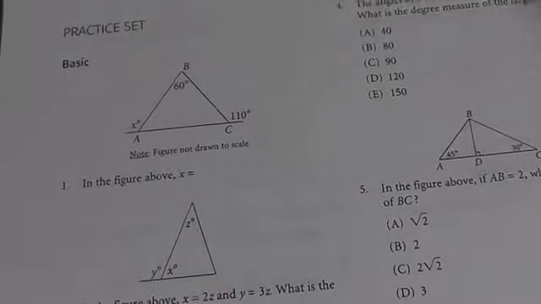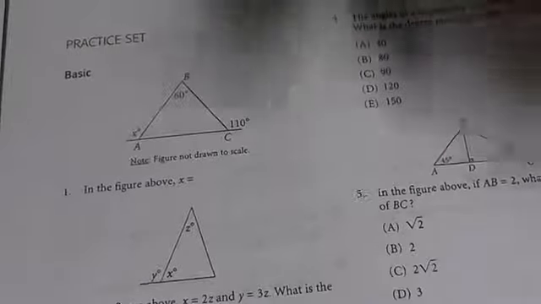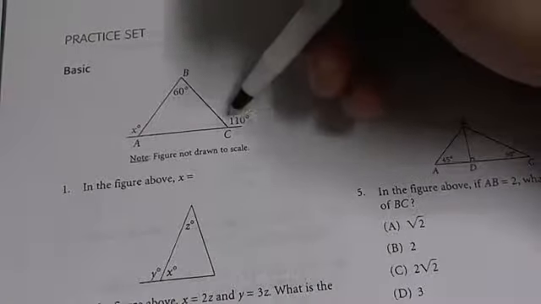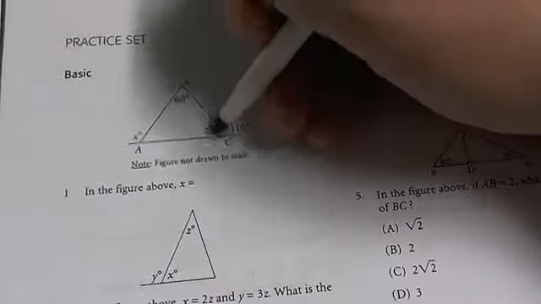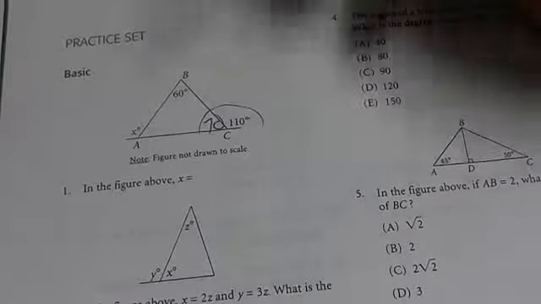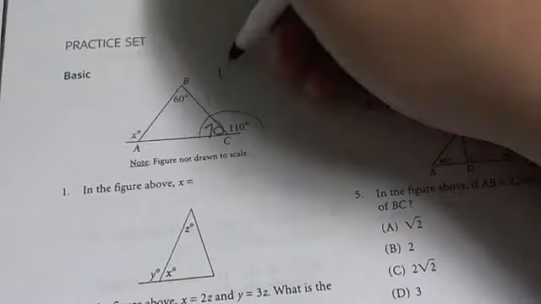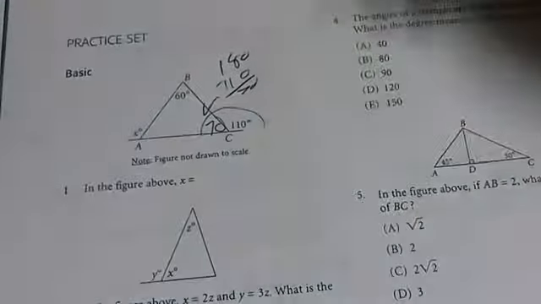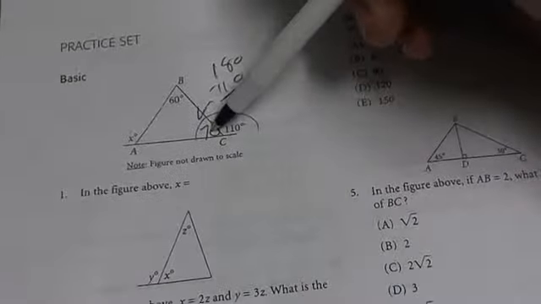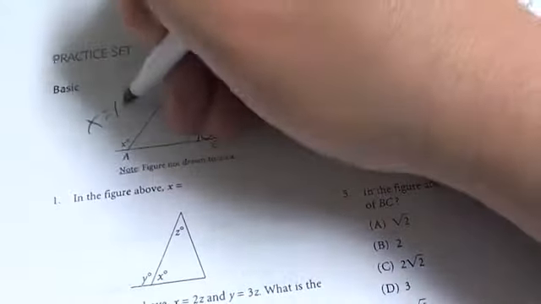So this will kind of have to use our angles as well as our triangle facts. So if this is 110, then this here has to be 70, because remember, everything in a straight line has to equal 180. So 180 minus 110 is 70, so this is 70. 60 plus 70 is 130, so x is going to be 130.